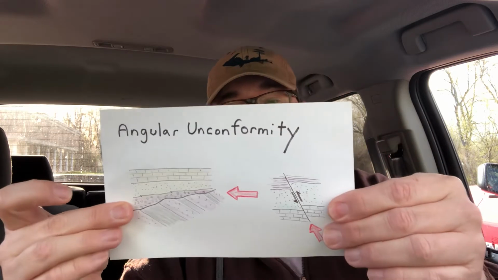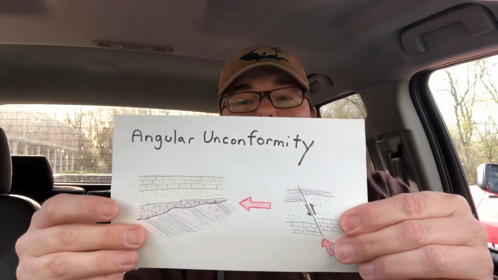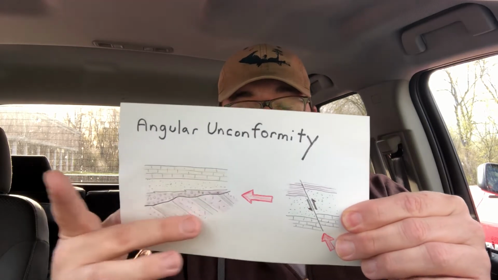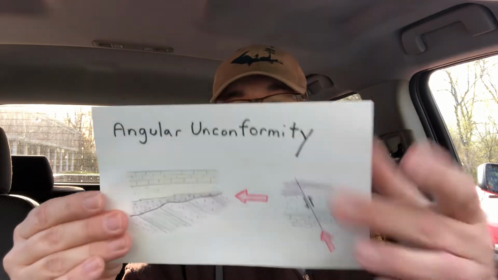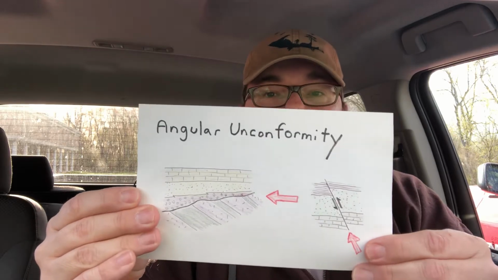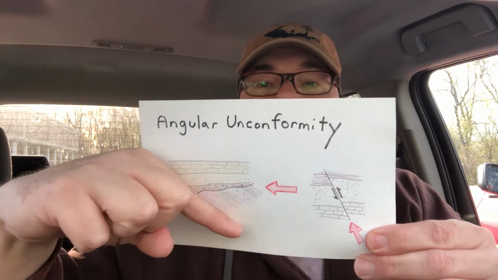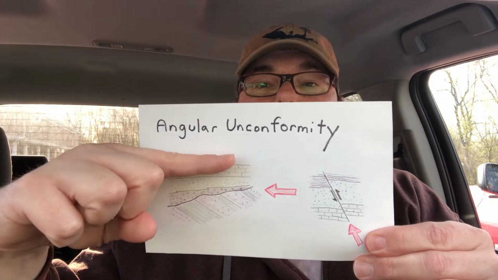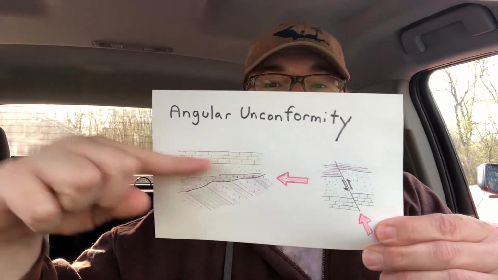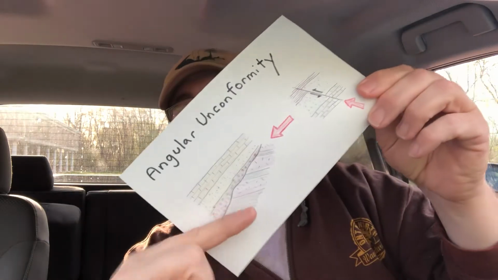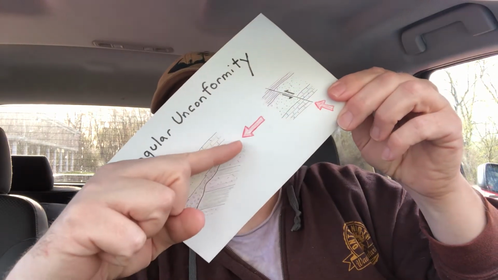But okay, so you have an angular unconformity. The rock types don't matter in any of these pictures I'm going to show you. I drew these, it's just for demonstration purposes. You can tell here these rocks dip this way. These are relatively horizontal, but these don't actually have to be horizontal. This would have originally been laid down horizontally.